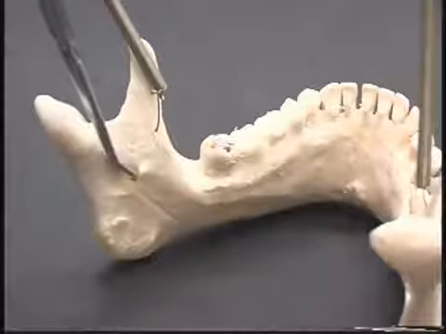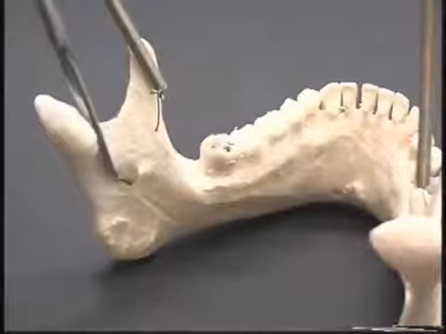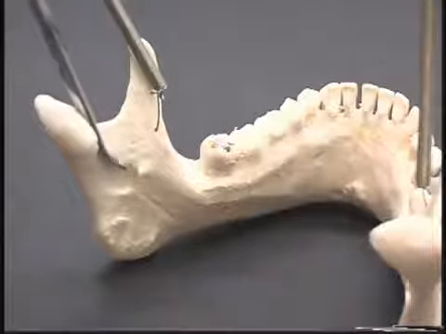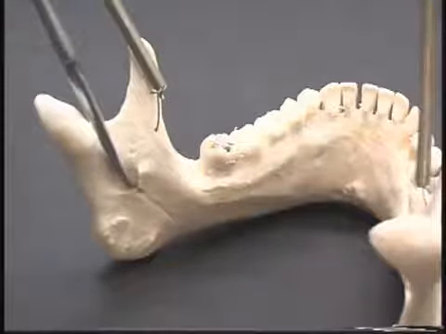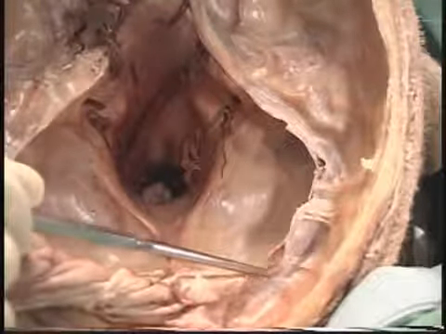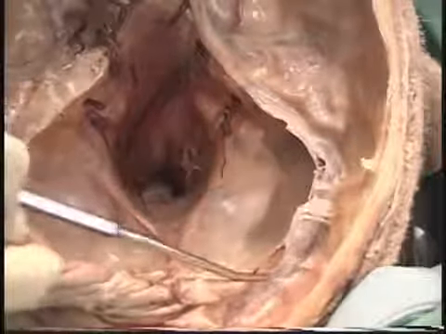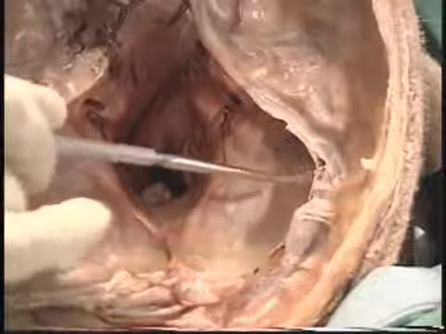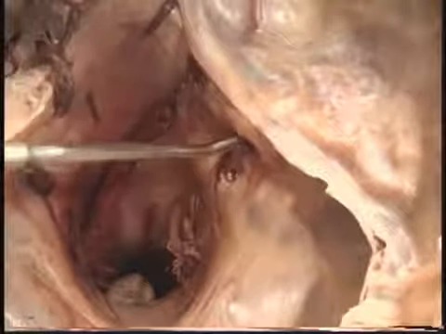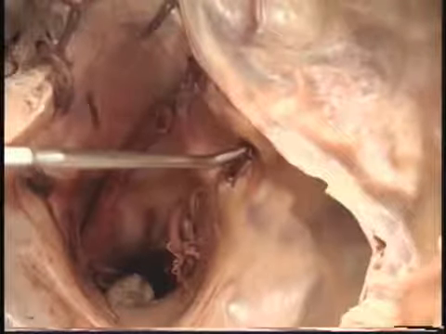Question number 8. Name this opening. Give 2 structures that pass through this opening. Question number 9. Identify the structure. Question number 10. Identify the structure near my probe.